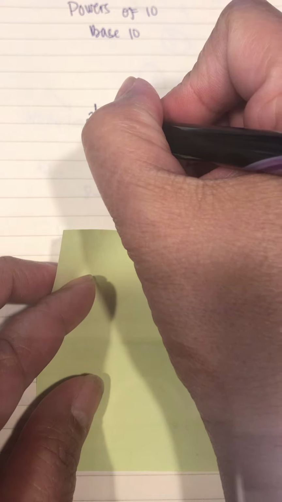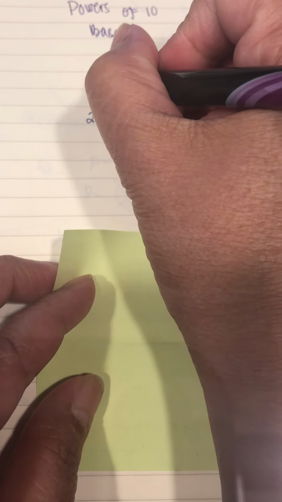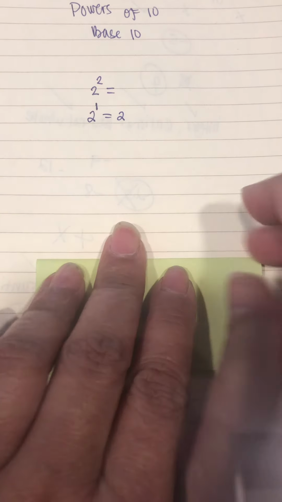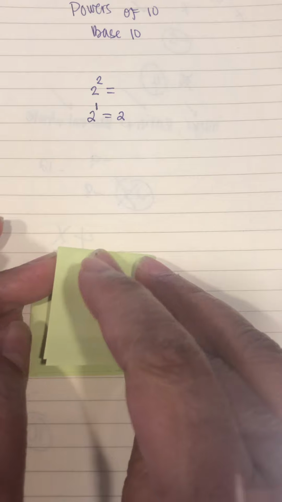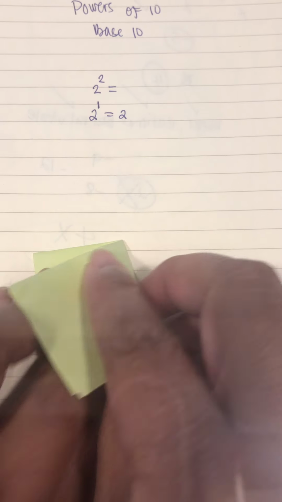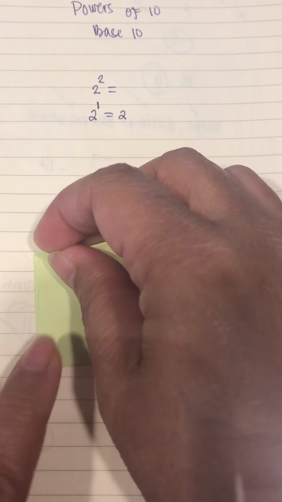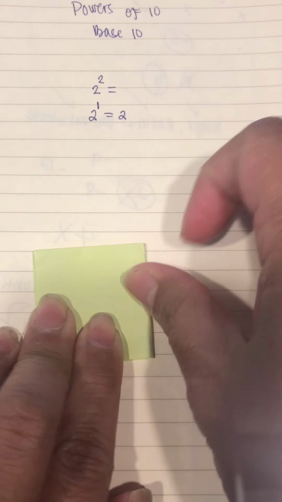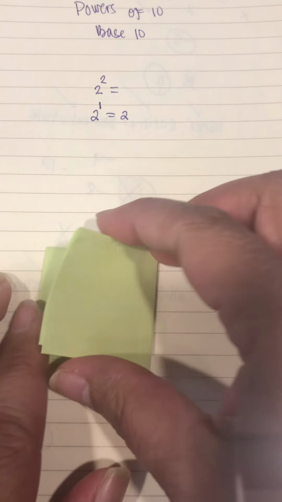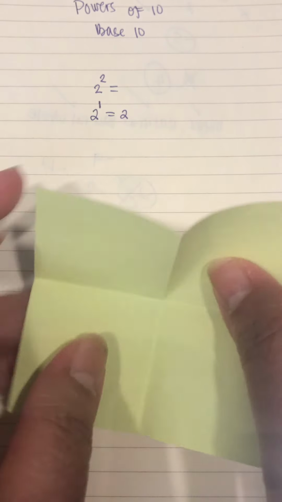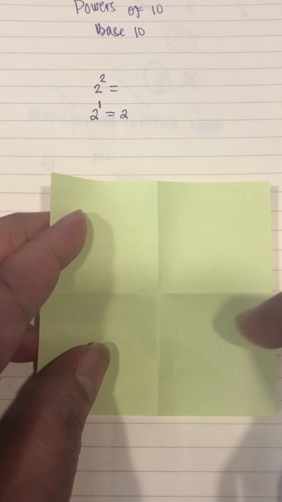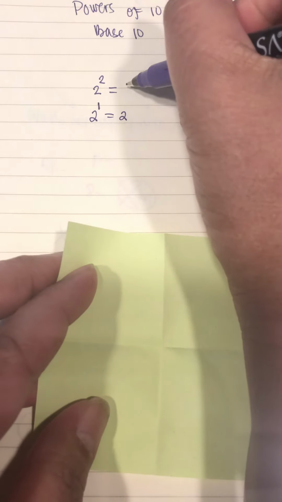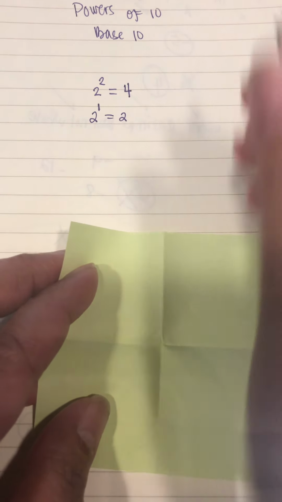Now we're going to do 2 to the power of 2. So that means 2 folds. The first fold followed by the second fold. Now my result is 4 squares. So now my answer is 4.